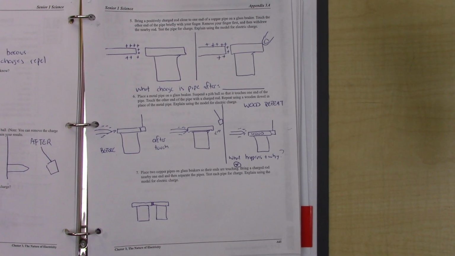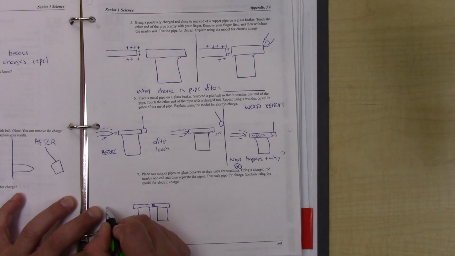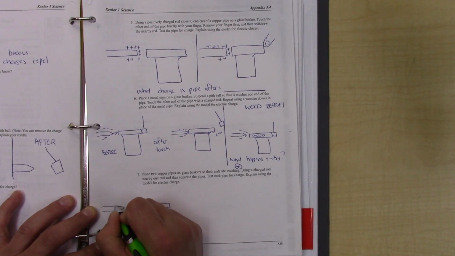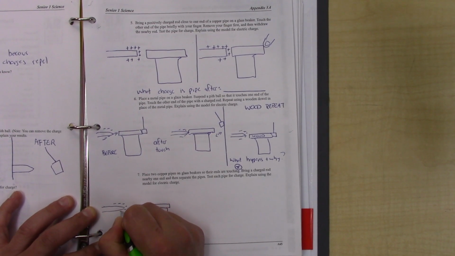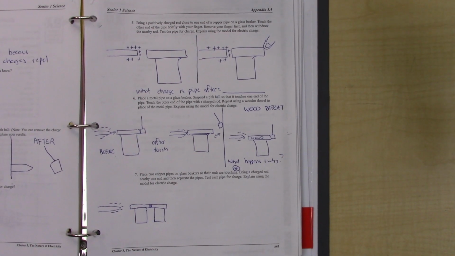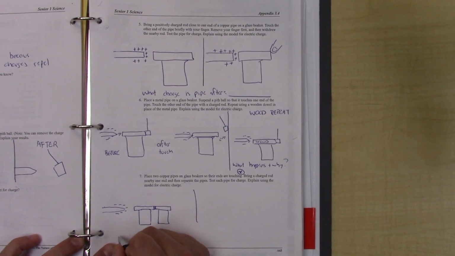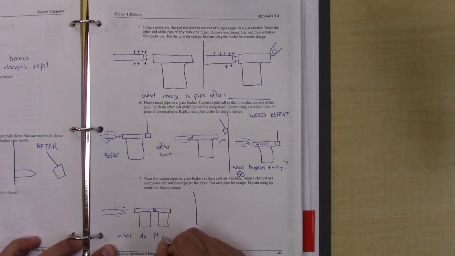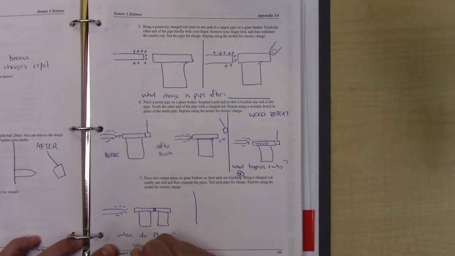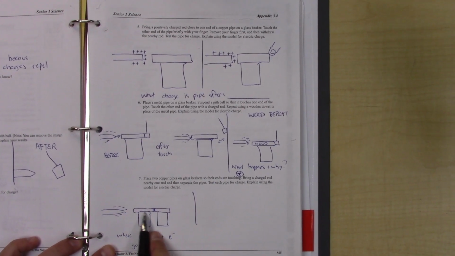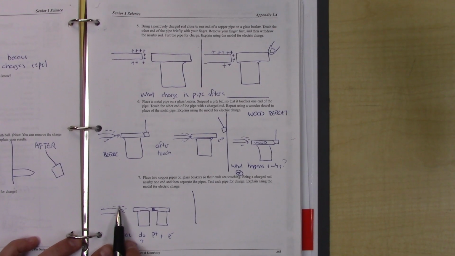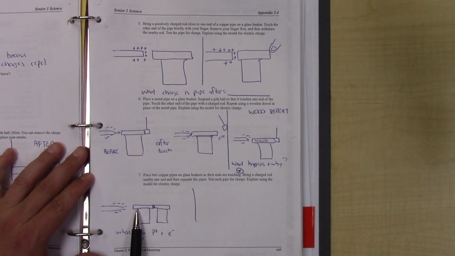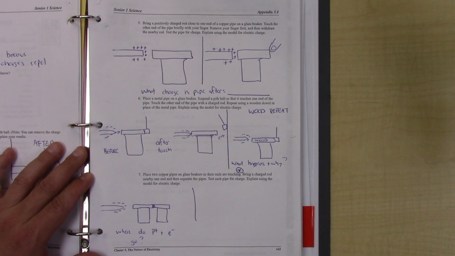Bring a charged rod nearby. So show me what happens if I bring a negative rod nearby. Draw where the electrons go, or where do protons and electrons go. Draw that in here, in these 2 metal pipes. Since I've brought this negative, what's going to happen? And since they're touching, they act as one pipe. So what are the positives going to do? What are the negatives going to do?